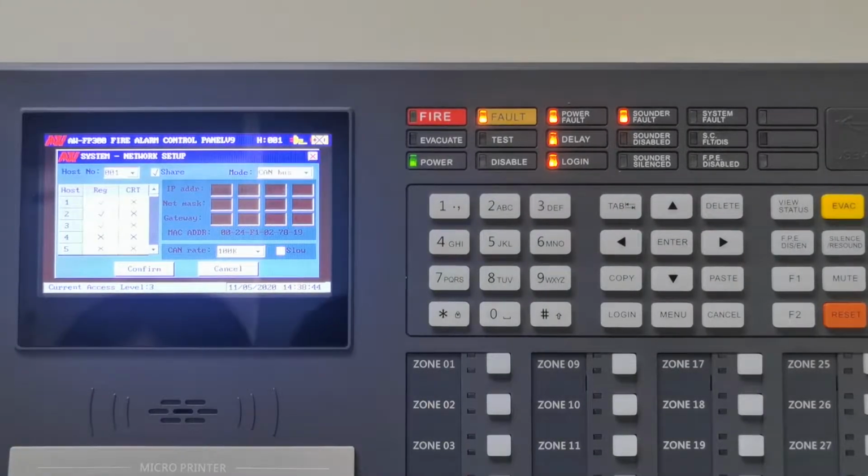Attention! For panel network by CAN bus, the transmission distance must be no more than 600 meters. The maximum quantity of panels in a network is 20 pieces.